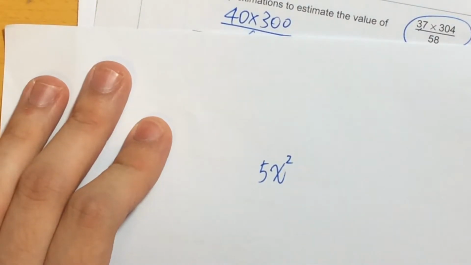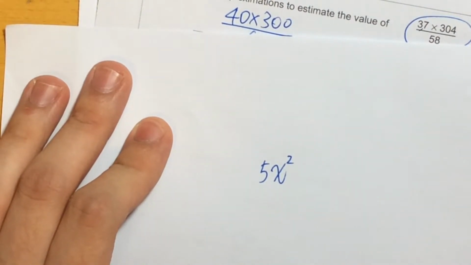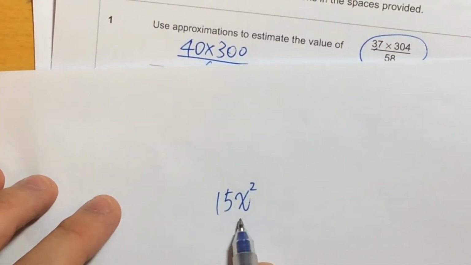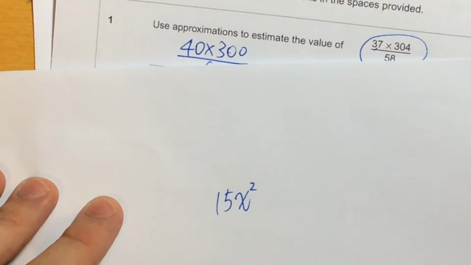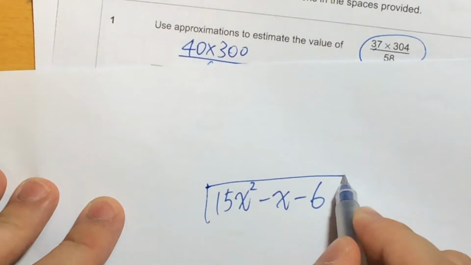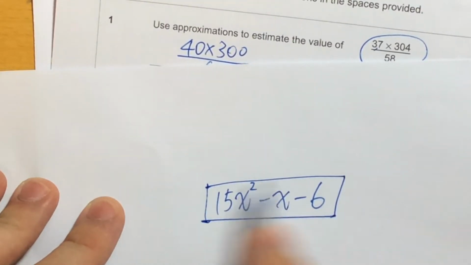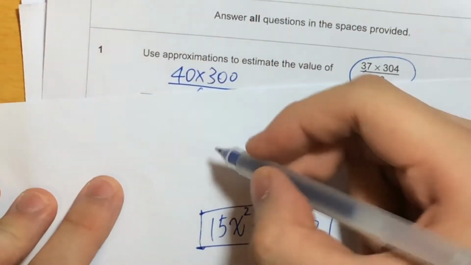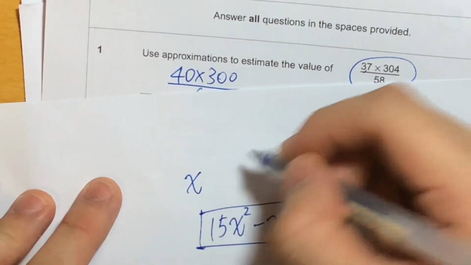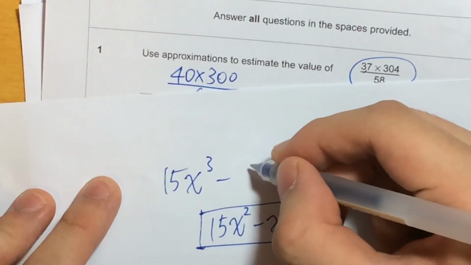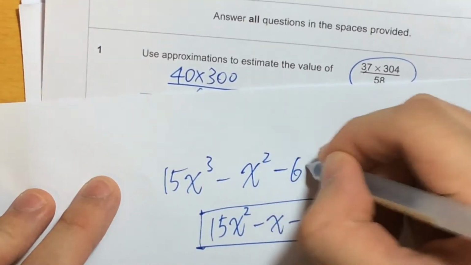Actually, give me a sec. Okay. For instance, you might have something that looks like this: 15x squared here, as you can see, minus x minus 6. Sometimes after doing some factorization, you still have something like this. For a really easy example, maybe the question originally looked like this: 15x cubed minus x squared minus 6x.